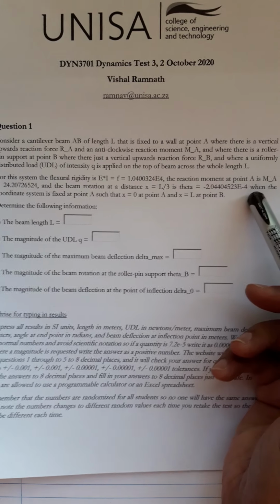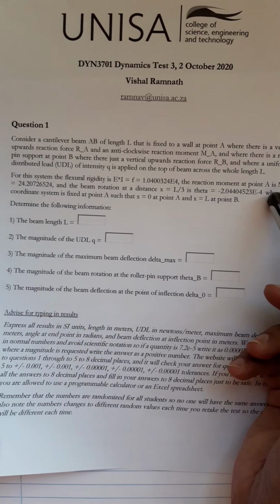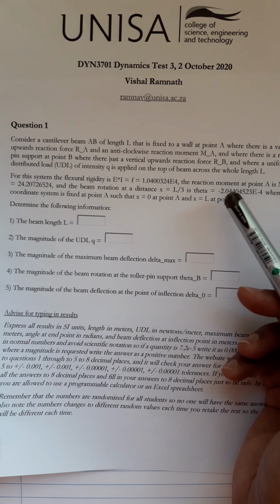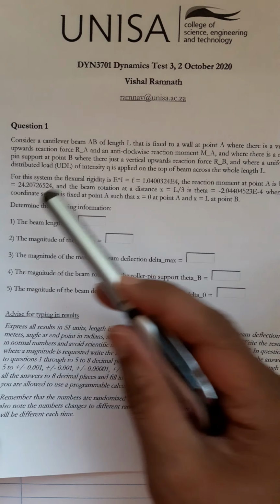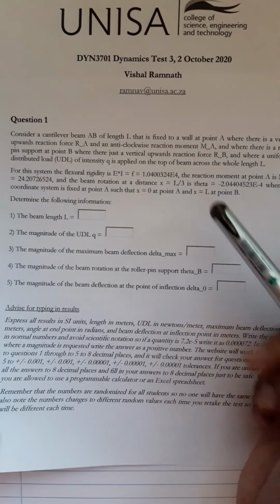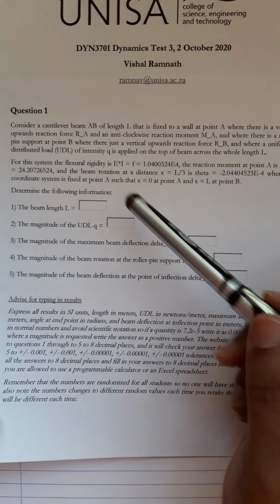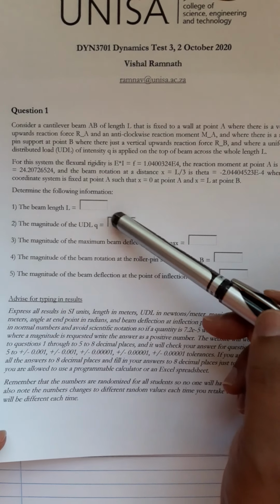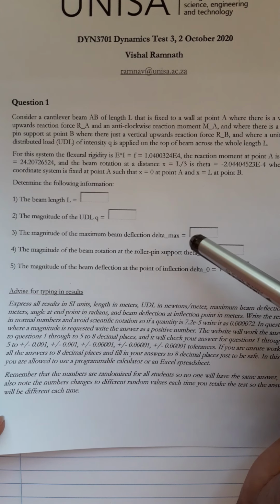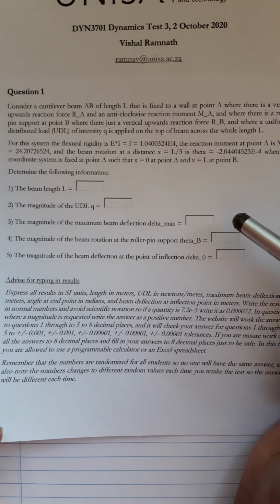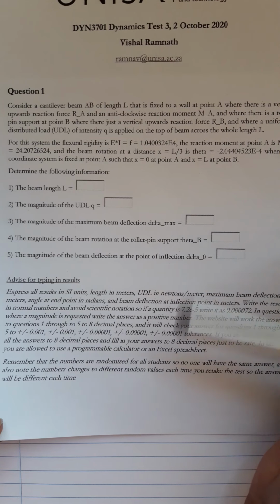Information is given in terms of a reaction moment at one side and a rotational angle at a distance of 1/3 of the length. Using that information, it asks to solve for the beam length, the UDL, the maximum beam deflection, beam rotation at one side, and the beam deflection at the point of inflection.